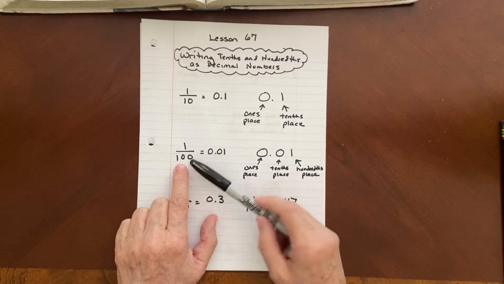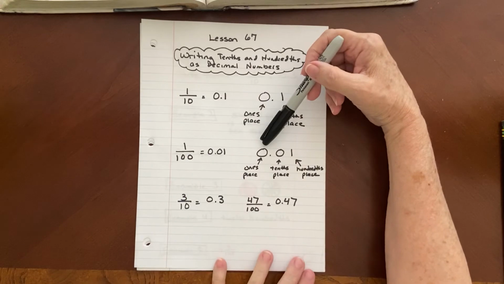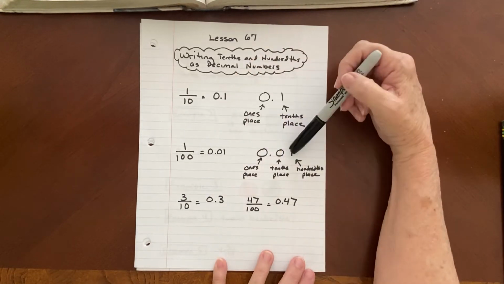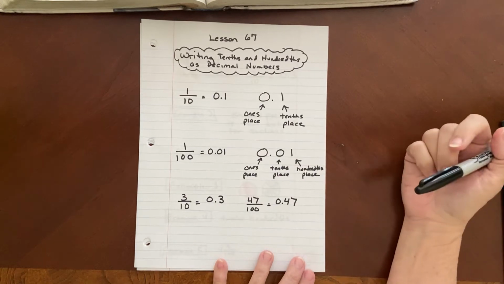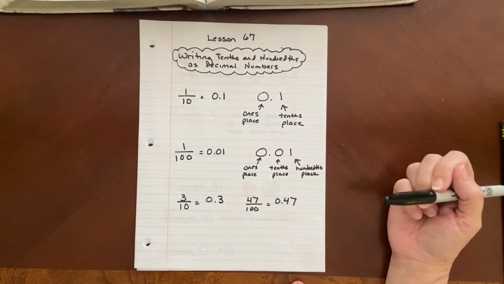100th, TH on the end, is written this way. So here's my ones place, my tenths place. I don't have any tenths, do I? I just have 1/100th. So I put it over here in the hundredths place, right?